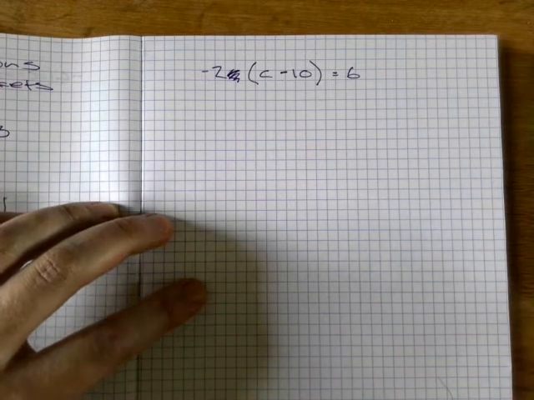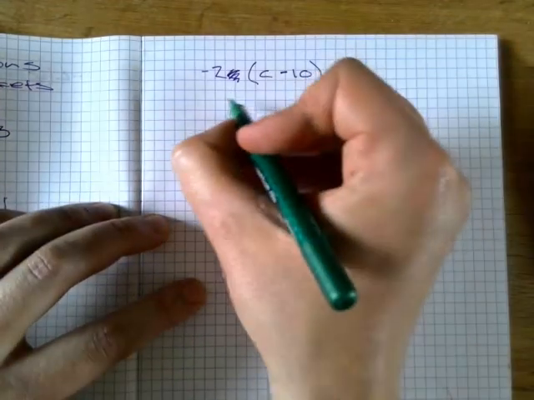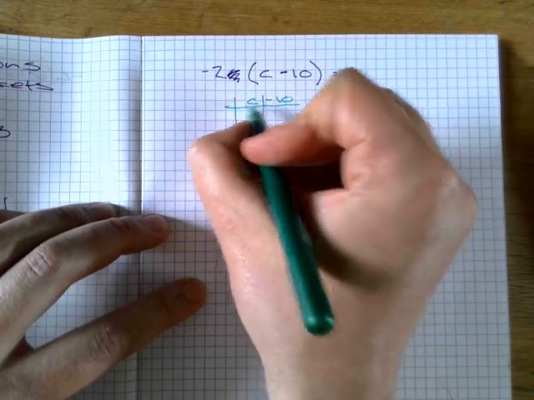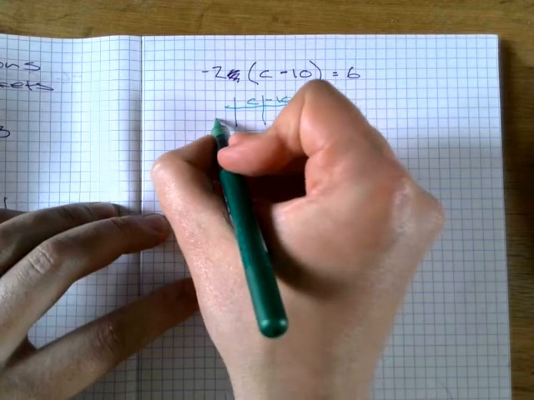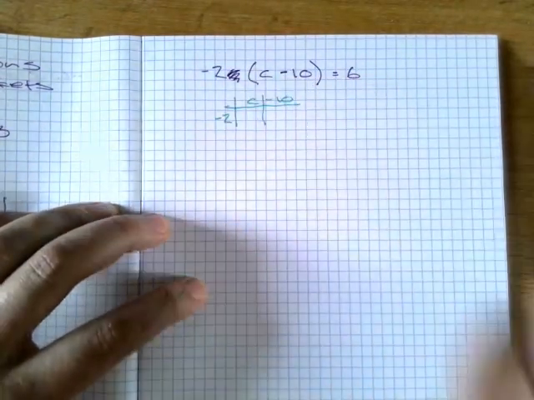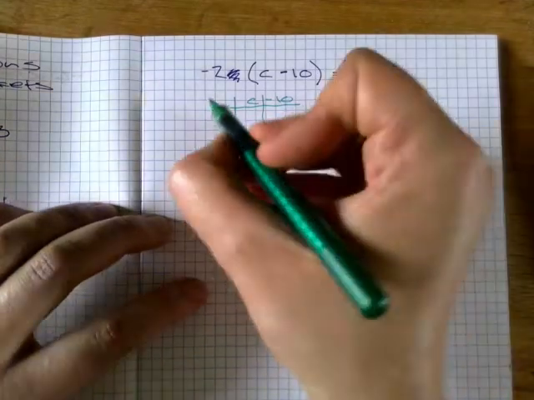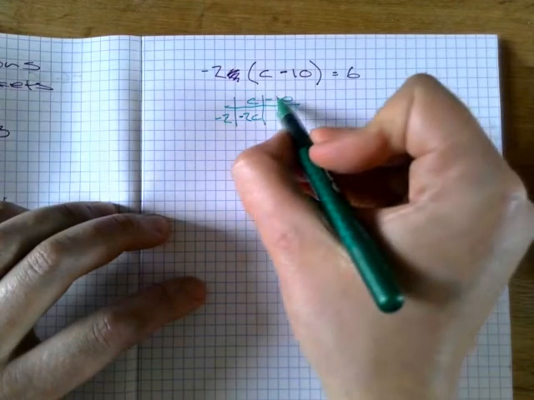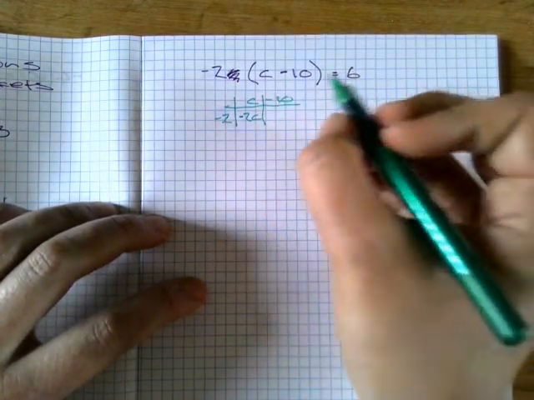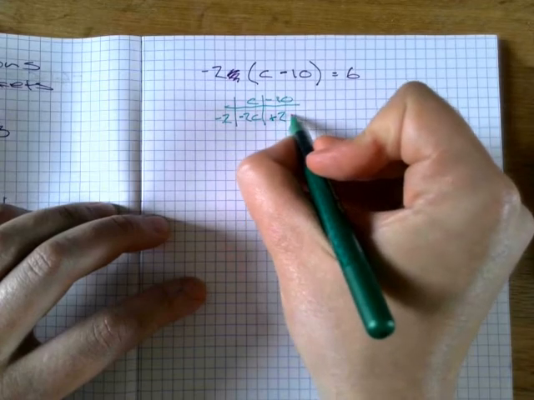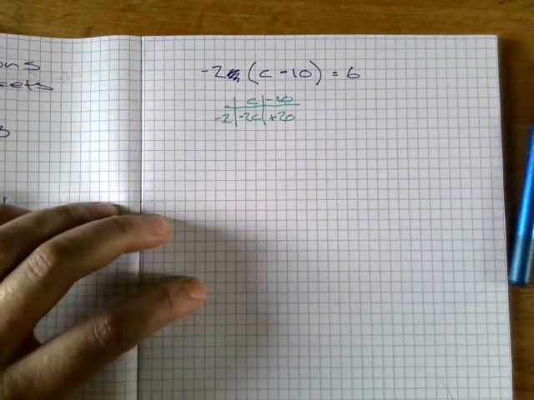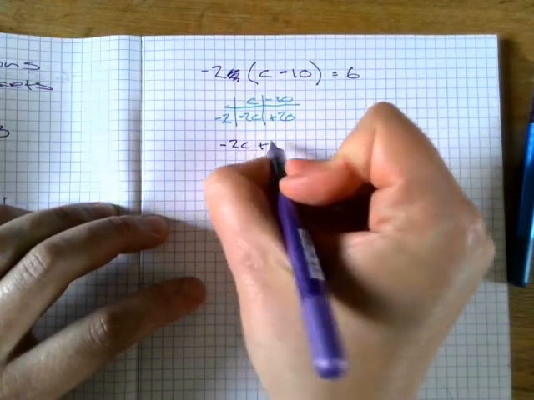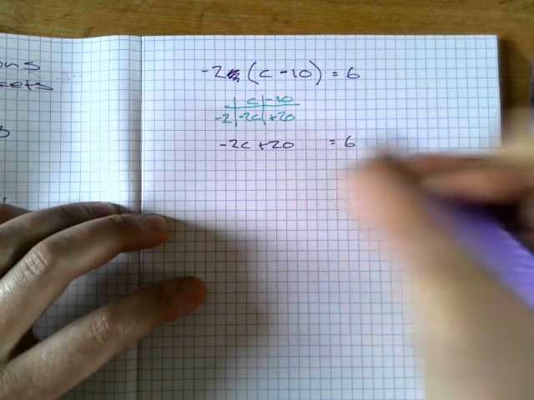So this time when we multiply out our bracket, again the contents of the bracket along the top, c minus 10, split it into its letters and its numbers, and then down the side we've got minus 2 this time because we've got negative 2 outside of the brackets. Negative 2 times c is negative 2c. Negative 2 times negative 10, a negative times a negative is a positive, so this will become positive 20. I can rewrite out my equation, changing this side to minus 2c plus 20 equals 6.